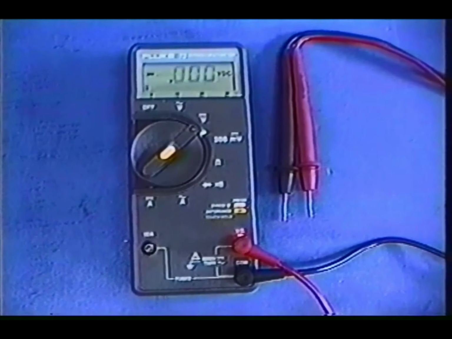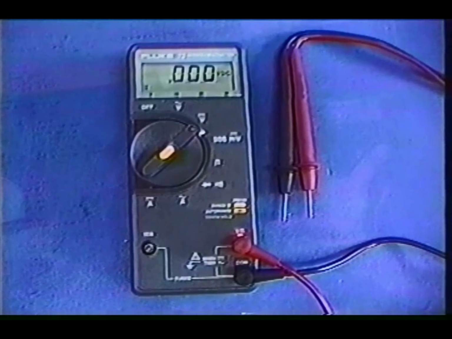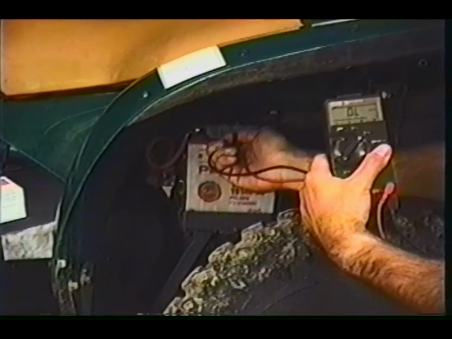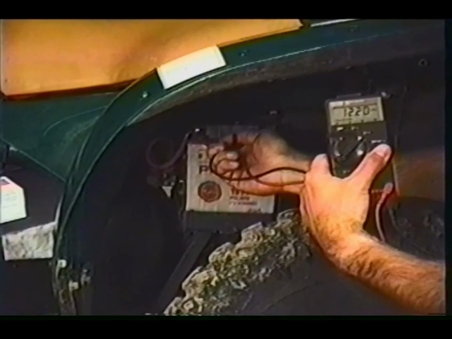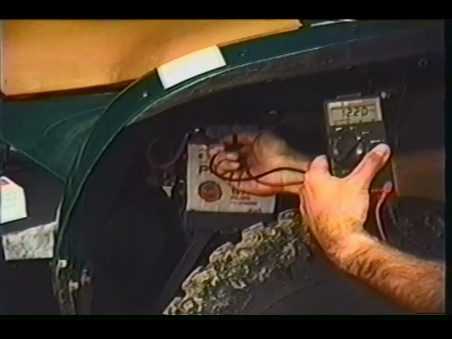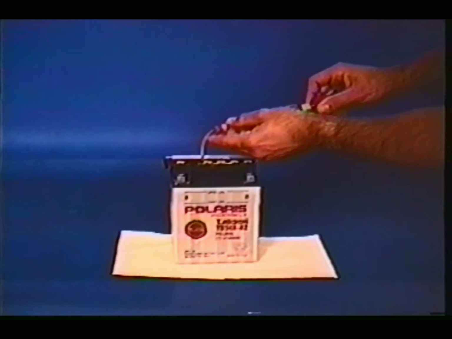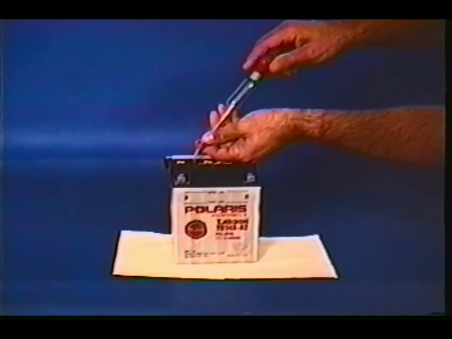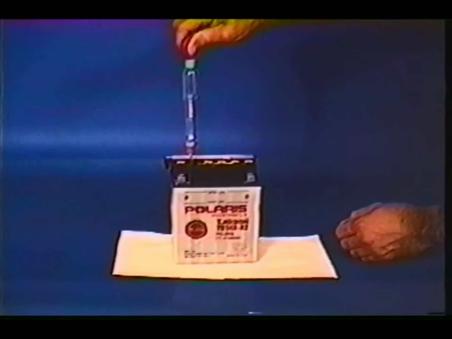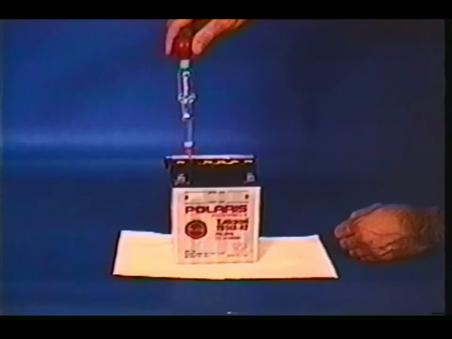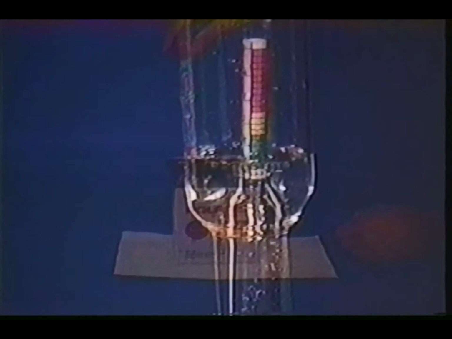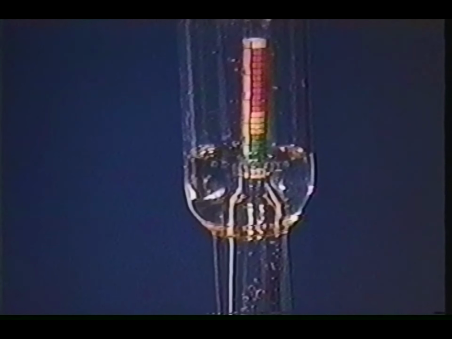Make sure the red lead is in the volts outlet. Turn the selector dial to the DC volt setting, connect the red lead to the battery positive and the black lead to the battery negative. A fully charged battery should read 12.4 volts DC. After recharging the battery, use a hydrometer to test the specific gravity of each cell. Each cell should be at least 1.265. Specific gravity tells us the strength of the acid and is the best indicator of battery condition.